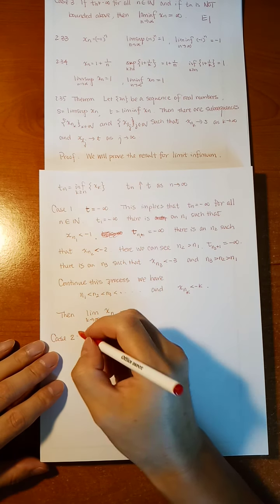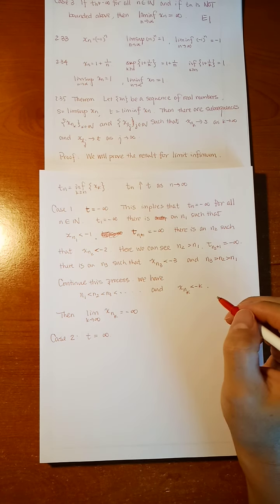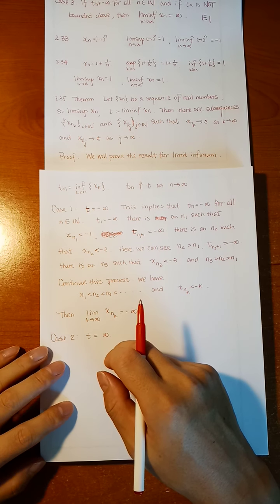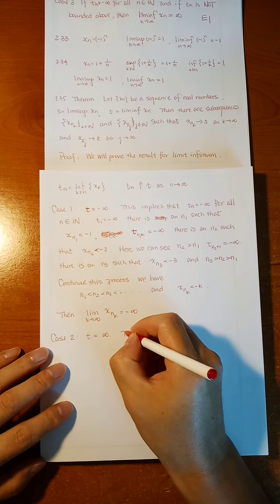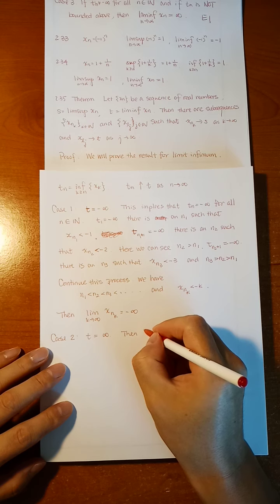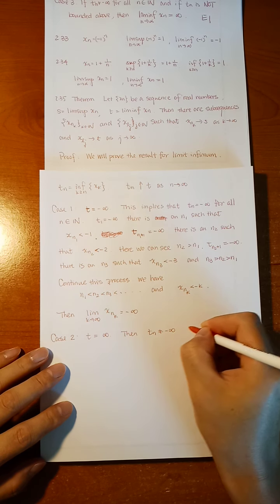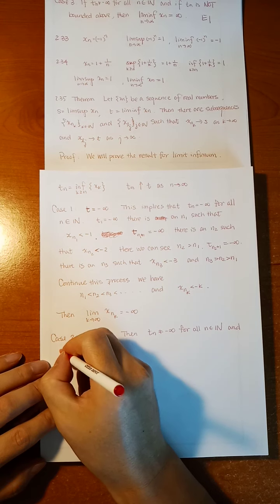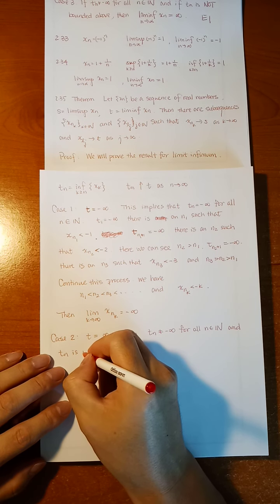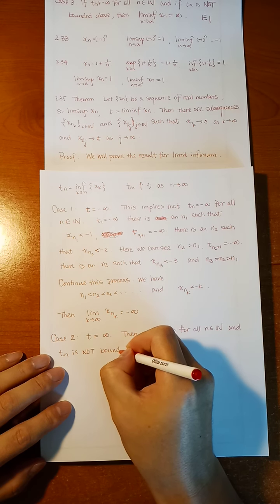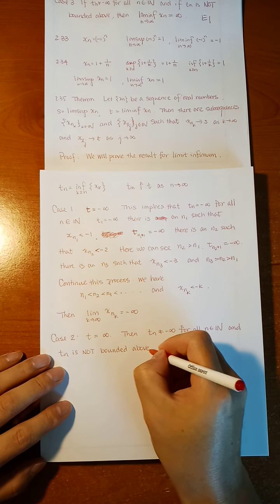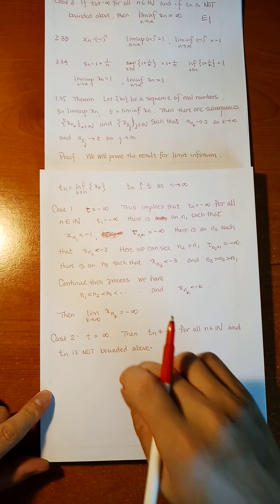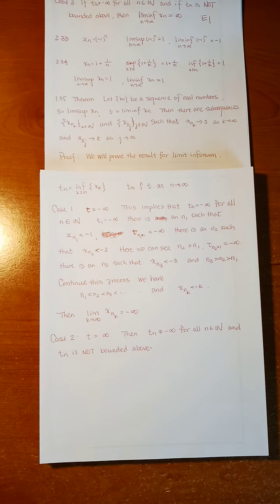Case 2: if T is positive infinity. If the lim inf is positive infinity, then what do you have? Then T_n is not equal to negative infinity for all n in N, and T_n is not bounded above. It's not negative infinity all the time. If it's negative infinity all the time, T will be negative infinity. And if it's bounded above, it will not be infinity. All right? Okay.